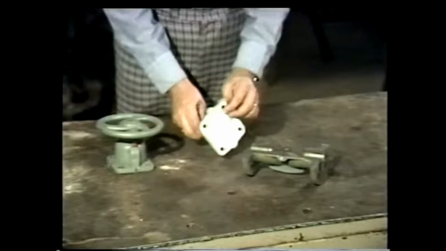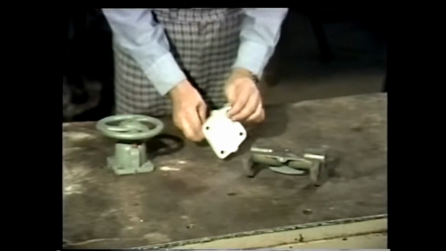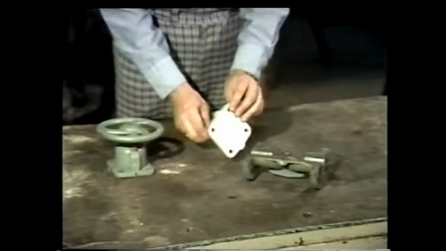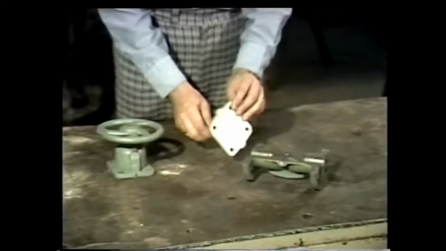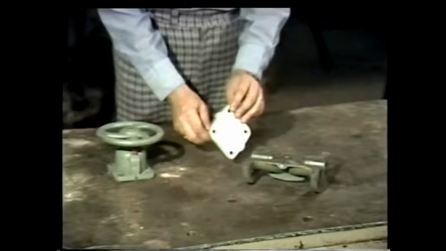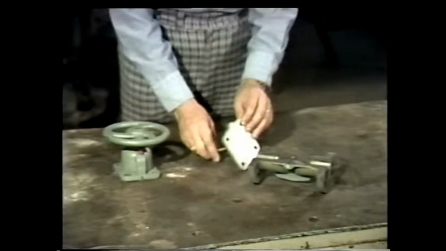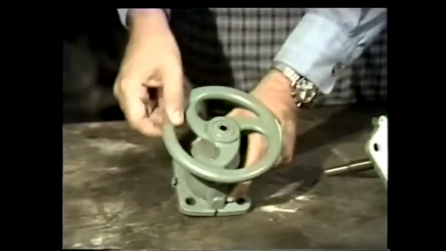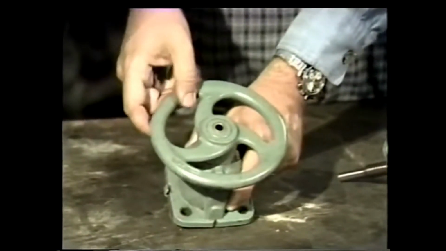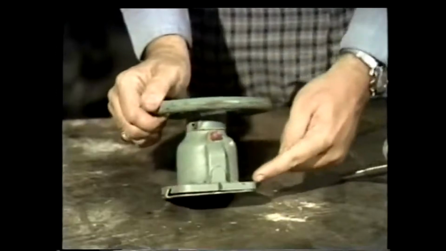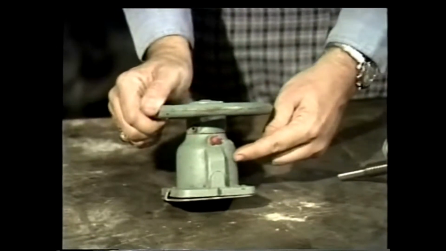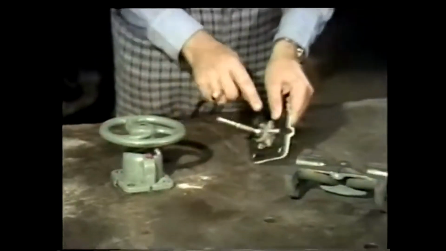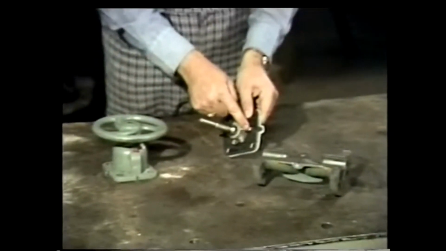Now, the disc on a diaphragm valve is made of rubber, neoprene, or soft plastic. This type of valve provides very good control and sealing qualities in systems that carry abrasive or corrosive fluids. Although somewhat different in design, the hand wheel on a diaphragm valve is like those found on a gate or globe valve, and the bonnet is similar to the bonnet on a gate valve. It is large enough to provide a storage area for the compressor when the valve is fully open.